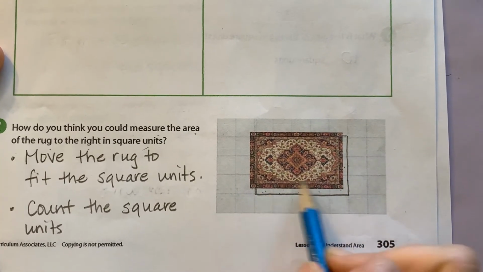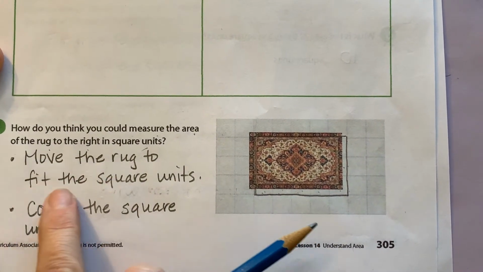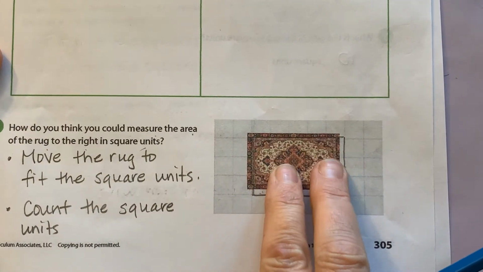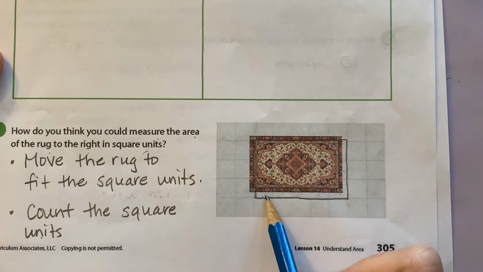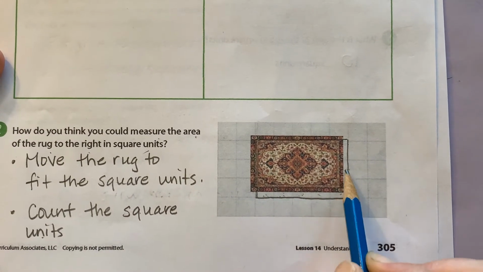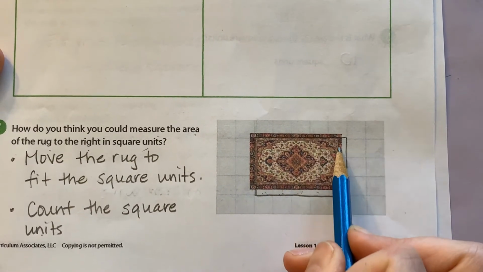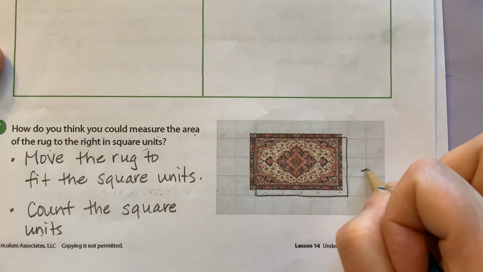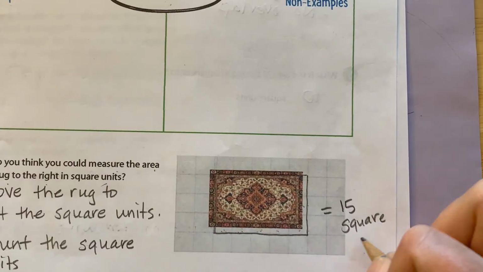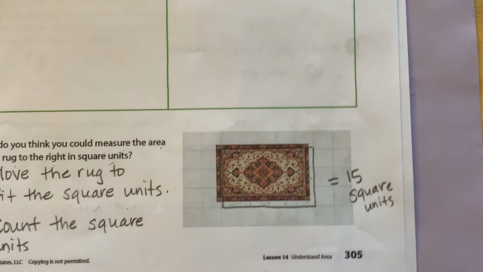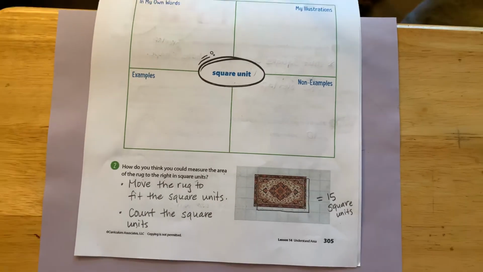Now I noticed if I wanted to count them, I could. So first thing I would do is move the rug to fit the square units. I would just slide it a little bit down and to the right. Then I would count the square units. I notice that I have 1, 2, 3, 4, 5, 6, 7, 8, 9, 10, 11, 12, 13, 14, 15. I had to visualize that, but this is equal to 15 square units. So that's how I can use square units to measure the rug. Okay, let's zoom back out and make sure I'm not missing anything on your picture.